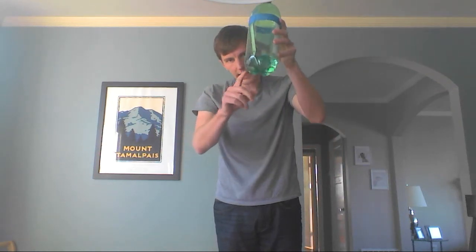So here's my model of the Earth. I got water to represent the ocean. The air inside the bottle represents the Earth's atmosphere. And I got a thermometer in there that's going to allow me to measure the temperature.